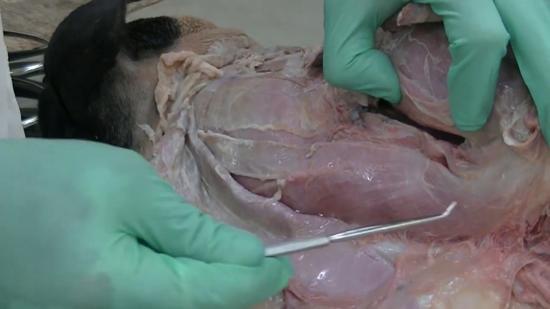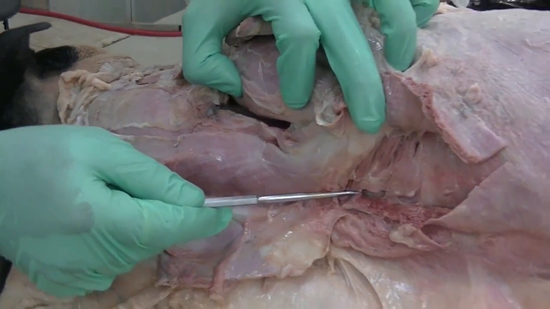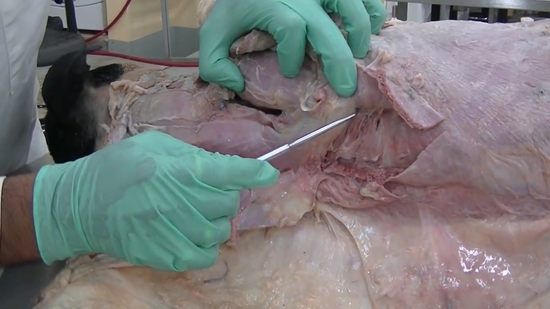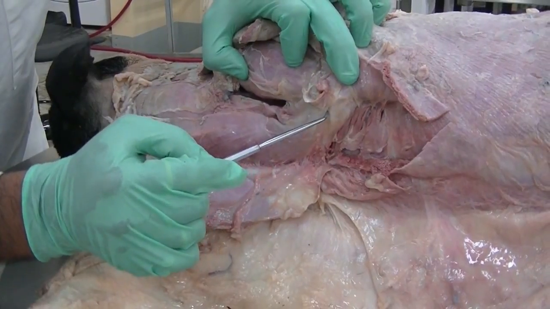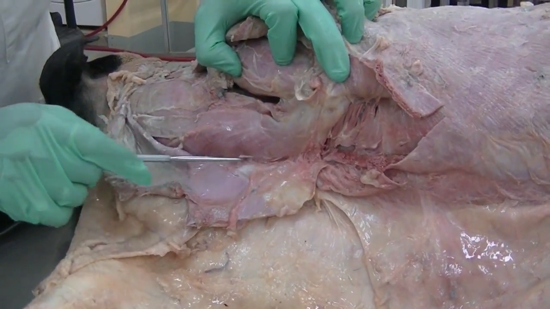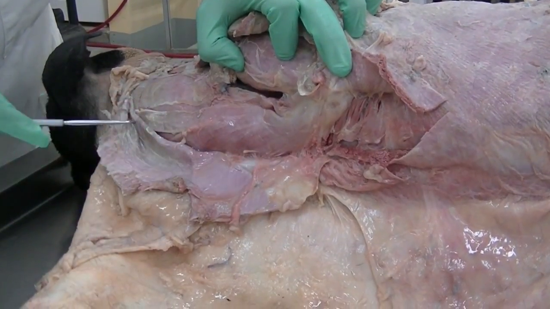So rhomboideus capitis, rhomboideus cervicis, and rhomboideus thoracis are the three parts of the rhomboideus muscle, which attaches to the scapula along the dorsal border, but more medially, and is coming from the dorsal midline of the thorax and neck, as well as from the head.